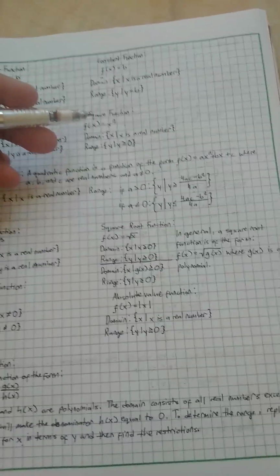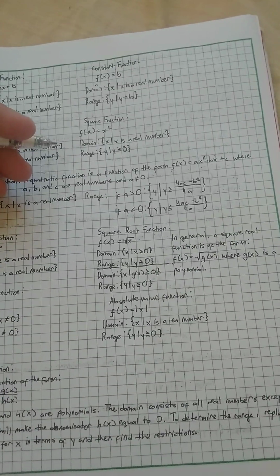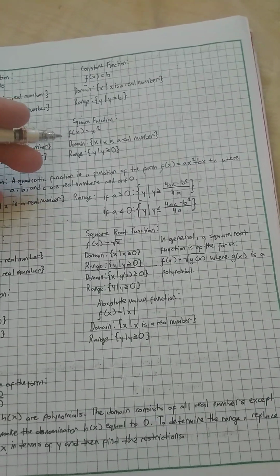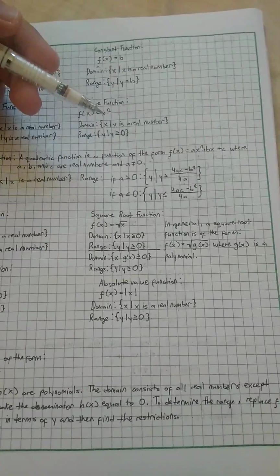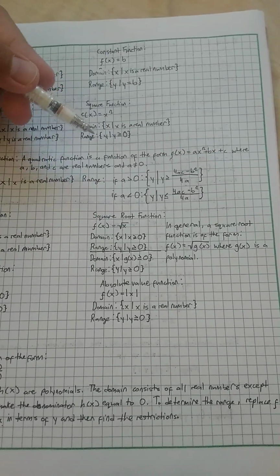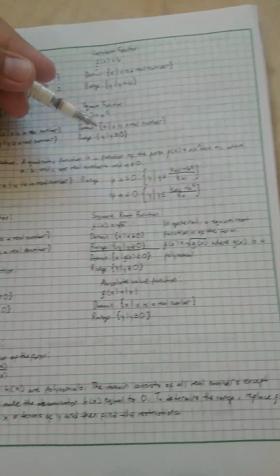Next is the square function. The square function is the function of x equals x squared. So the domain of this function is x, where x is a real number. The range is y, where y is greater than or equal to 0.